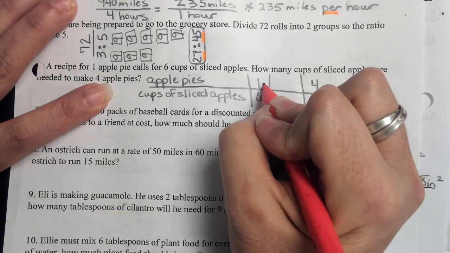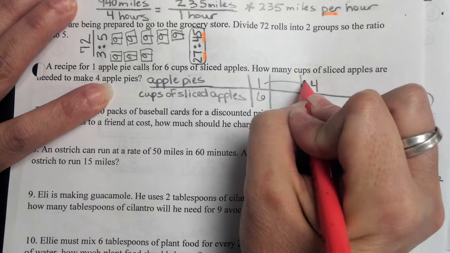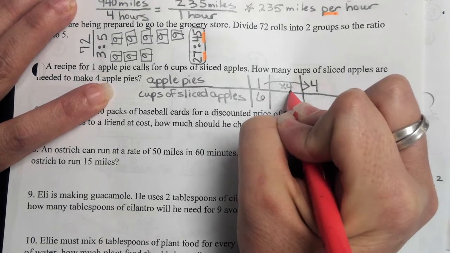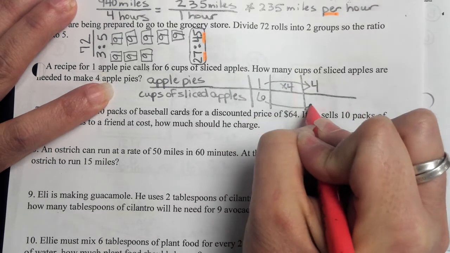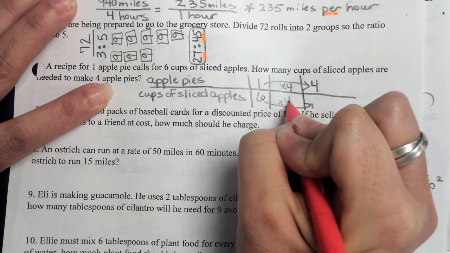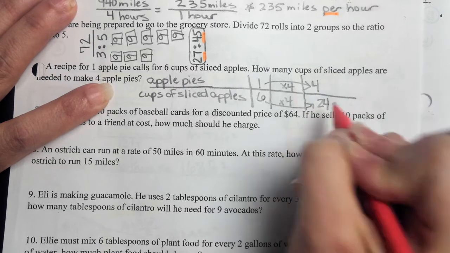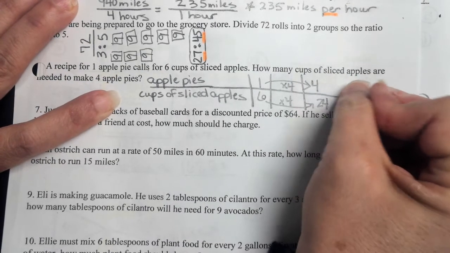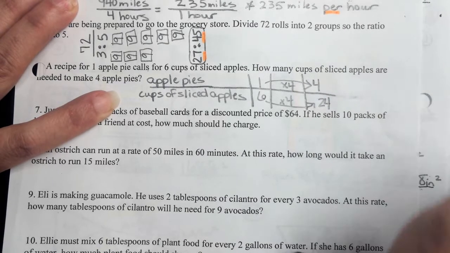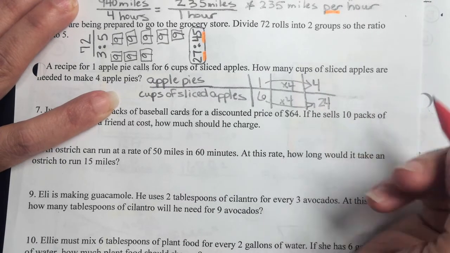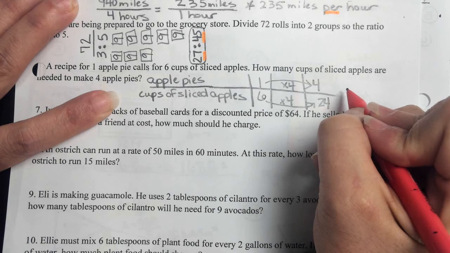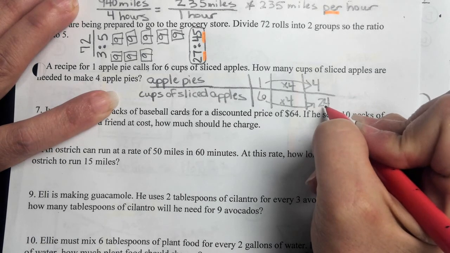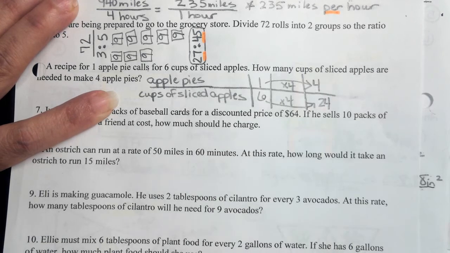Because to get from a 1 to a 4 is times 4. So 6 times 4 is 24. Honestly, I could do that mentally. And that's kind of the cool part, especially when it comes to A, B, C, or D, because you can pretty much choose the answer. So 24 cups of sliced apples for 4 apple pies.